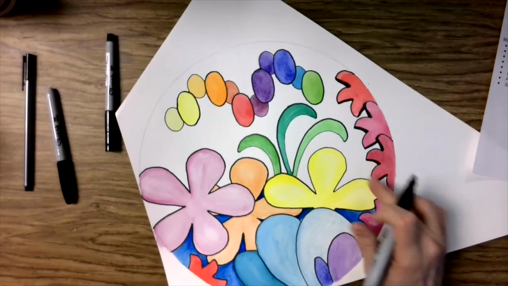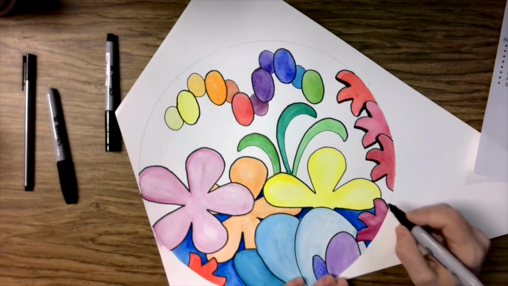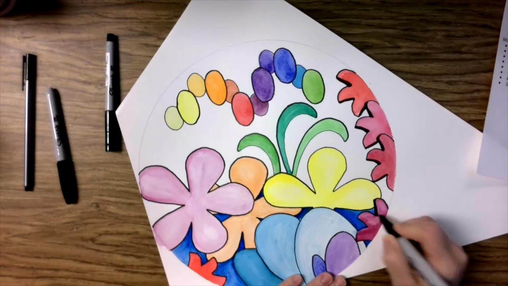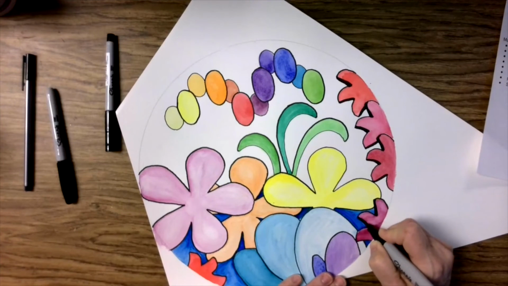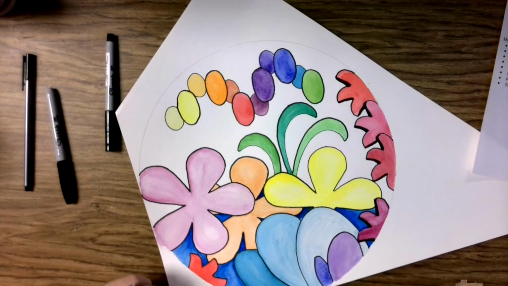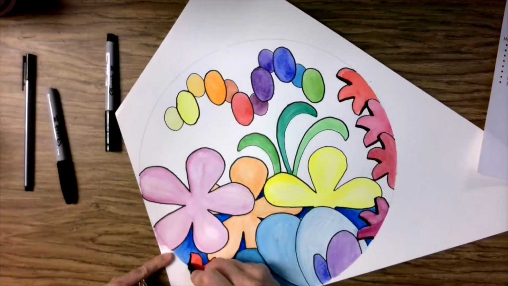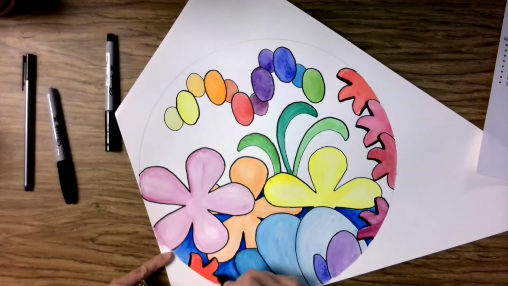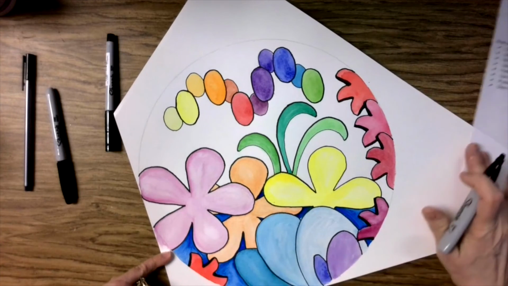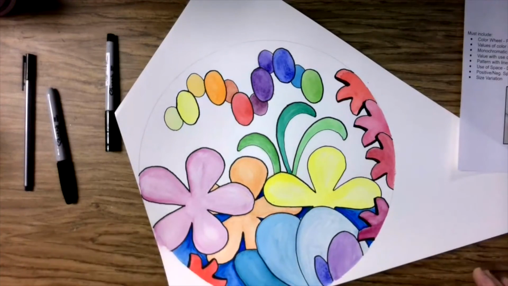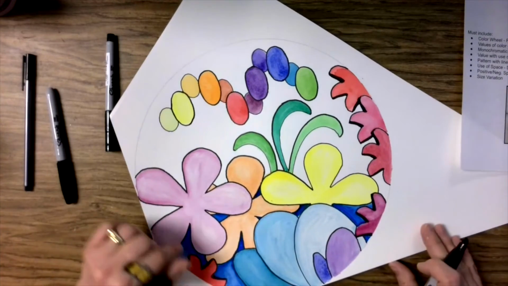Okay, so see how much more dramatic those are than what they were? I still have a couple more here, so I'm going to go ahead and do those. And there's one more here. So then this will meet my criteria that was on my list here that said I needed to use thick and thin lines. So that obviously I have been.